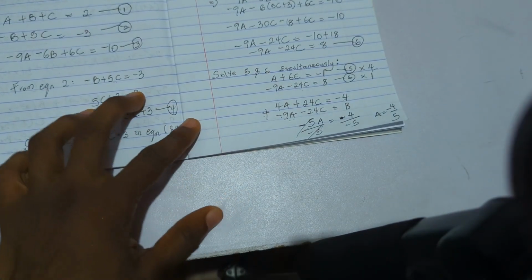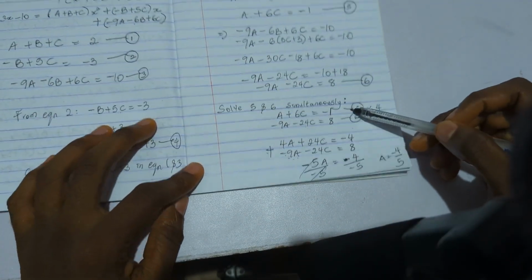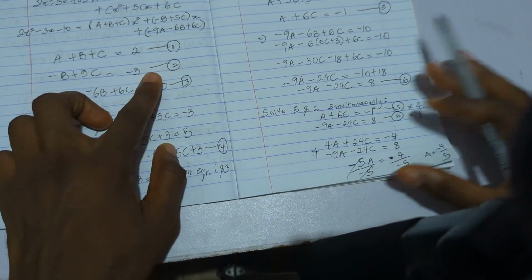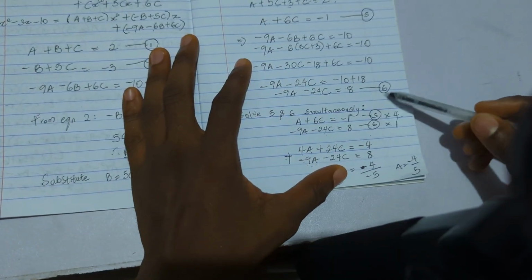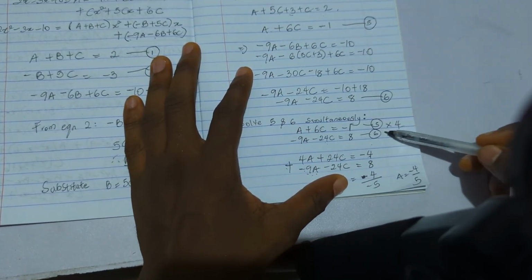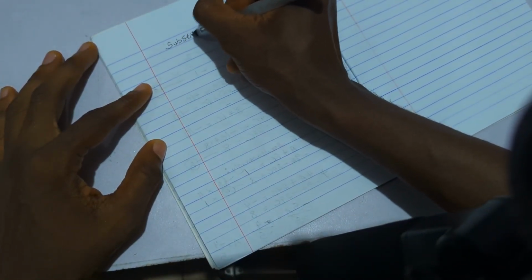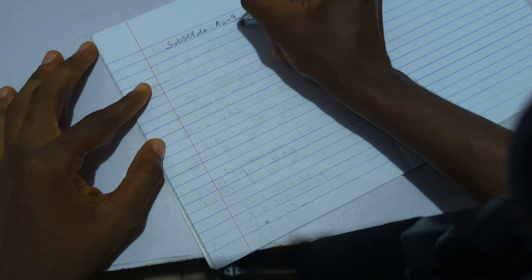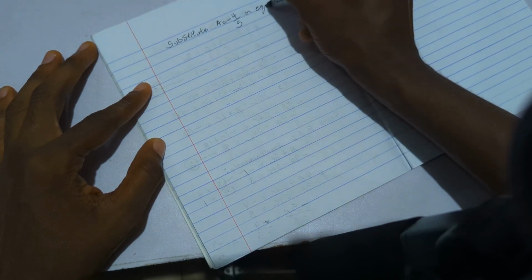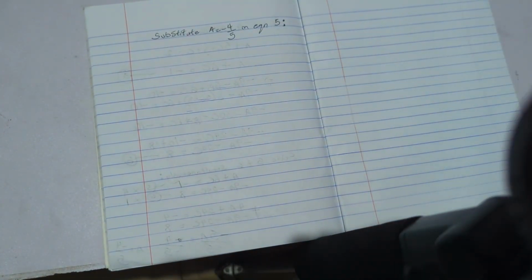So now that we've gotten a, we can get c from equation 5 or 6. Then when we get c, we can eventually go and get b as well. So we've gotten a to be minus 4 over 5. Let us substitute a equals minus 4 over 5 in equation 5 to get our c. So what does equation 5 tell us now?